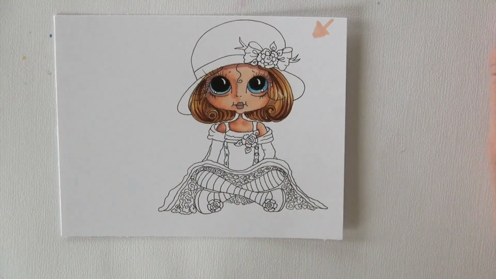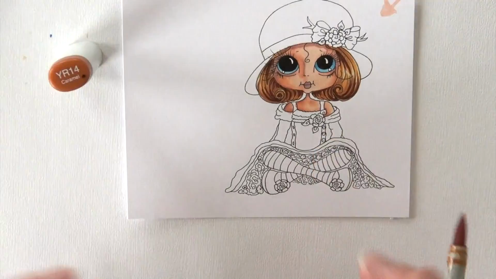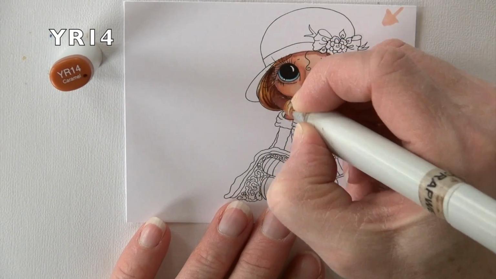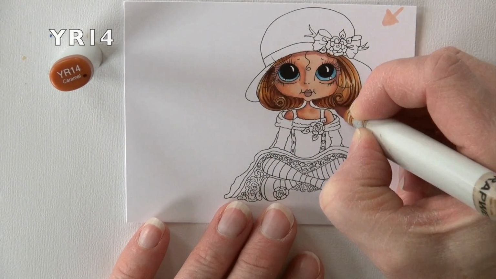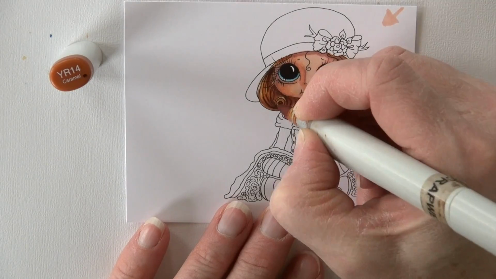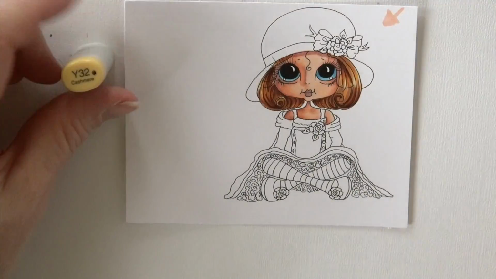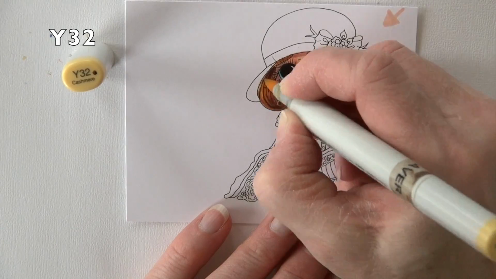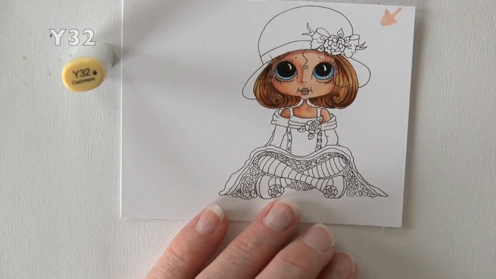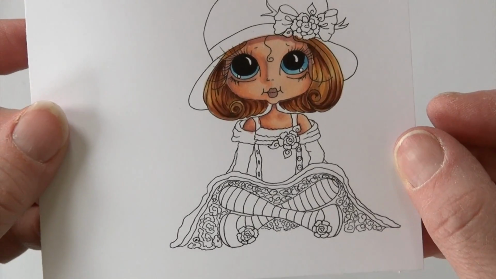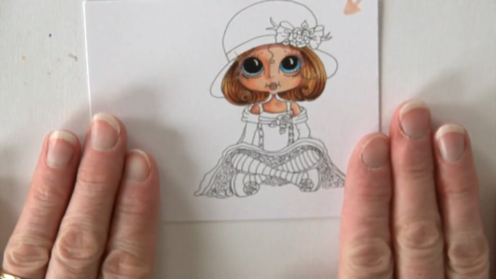I'm double checking that. It looks like the flicks are pretty strong, which I do like, but I'm going to soften them. I skip down to my YR14 and I flick from the bottom up and top down once. And then Y32 right through the center's gentle flick. And hopefully that made sense.